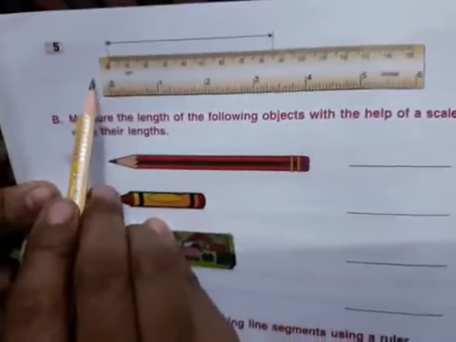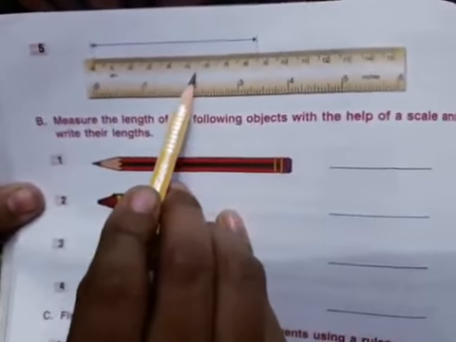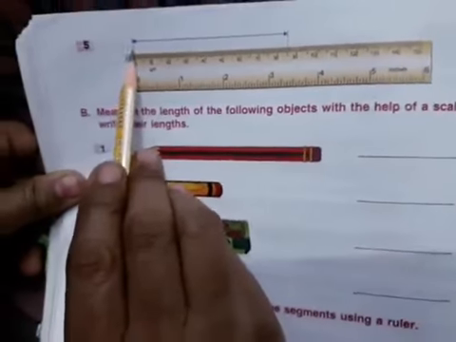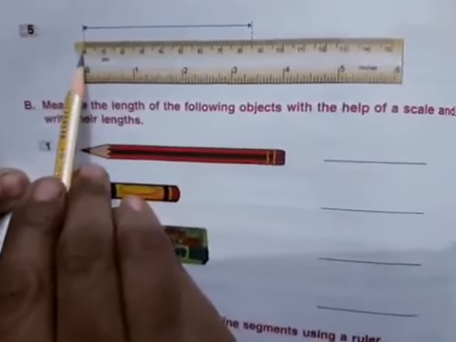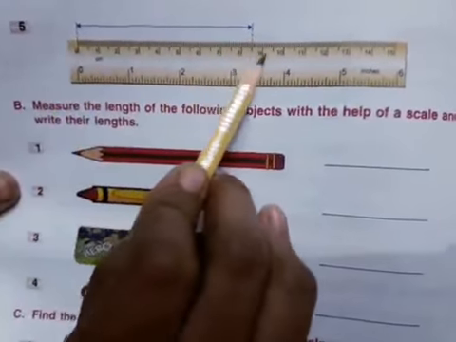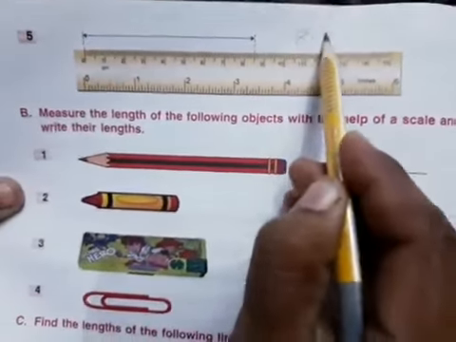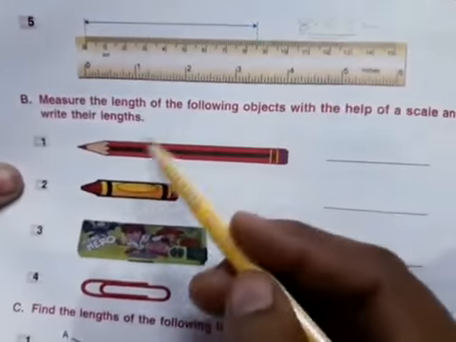Here you can see the 5th question. This you can write here. In your book also you can mention line segment QR is equal to 8 centimeter 5 millimeter, or 8 point, like that, you can also write 8.5 centimeter. This way also you can write.